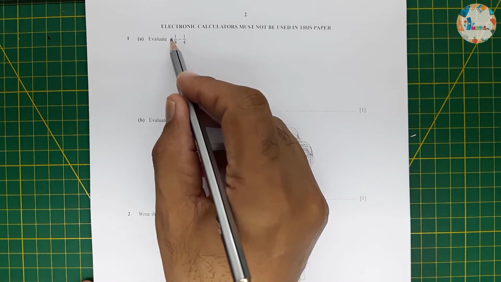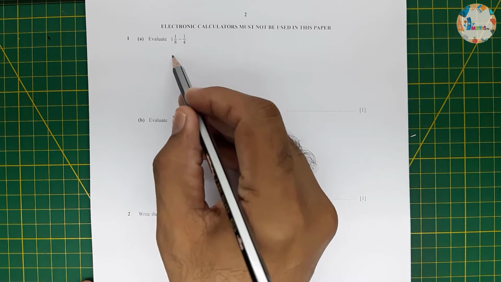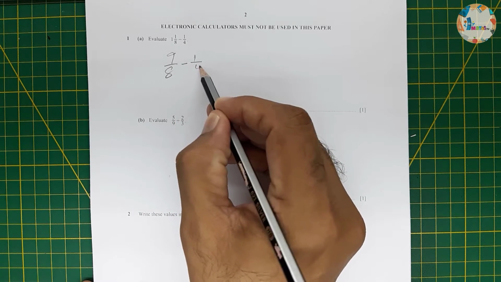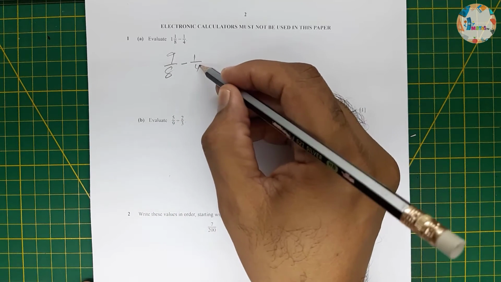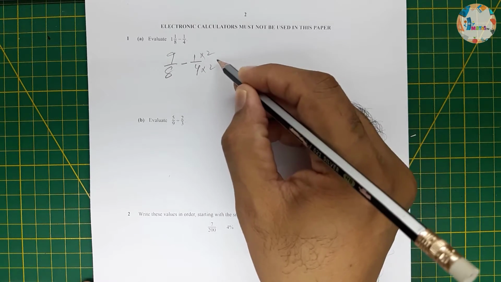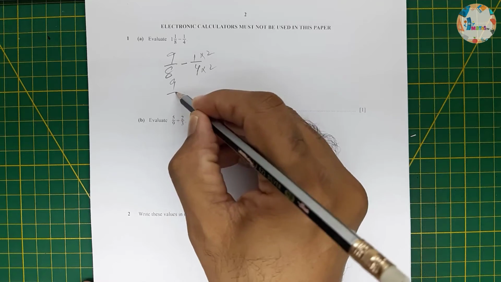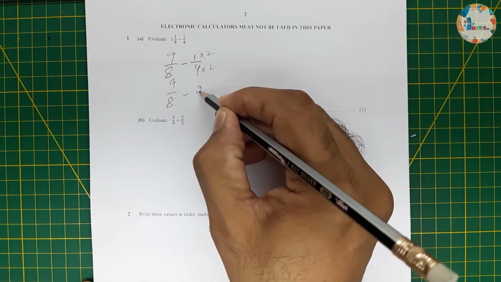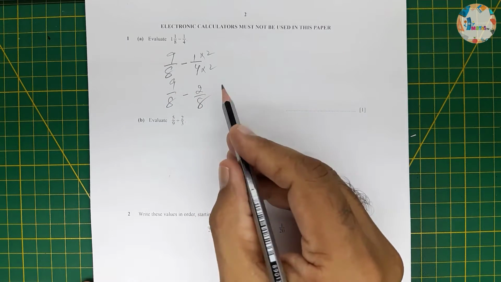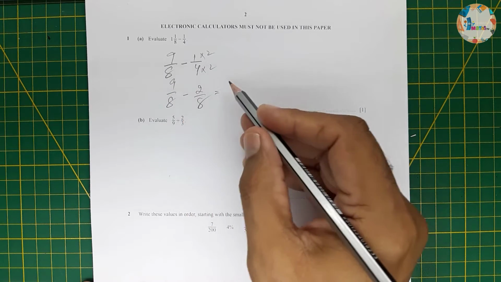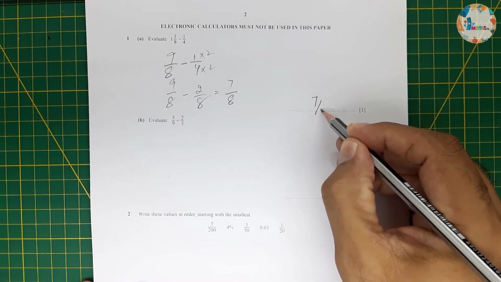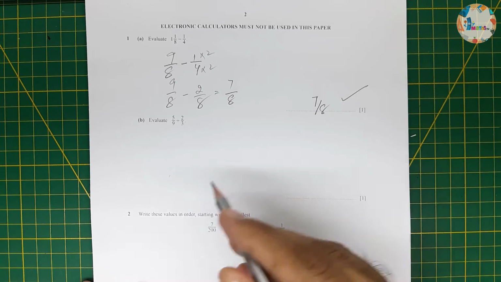So we will multiply: 8 ones are 8, plus 1 will be 9, over 8, minus 1 by 4. We can equalize the denominator by multiplying numerator and denominator by 2, and our expression will become 9 over 8 minus 2 over 8. Now the denominators are equal, we can just subtract, and we will get 9 minus 2 will be 7, so it will be 7 by 8. Our answer will be 7 by 8.